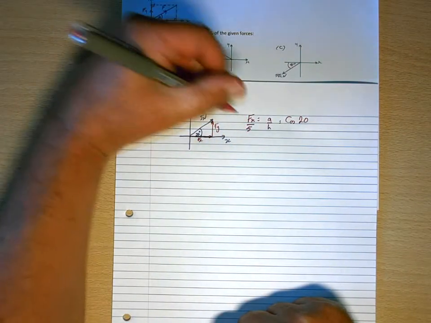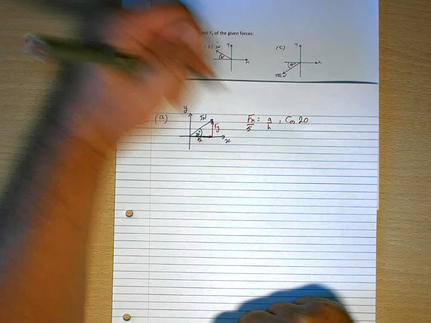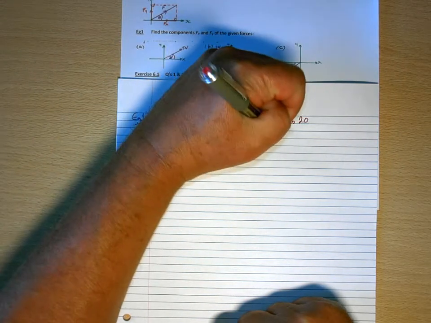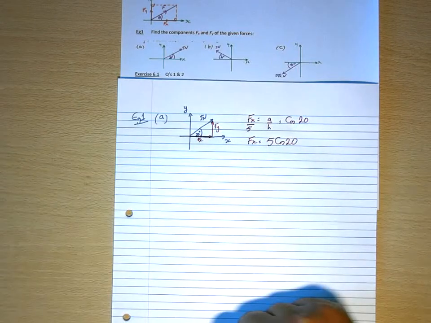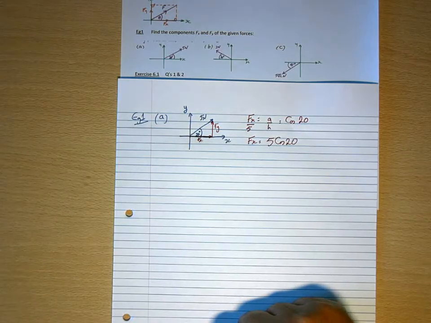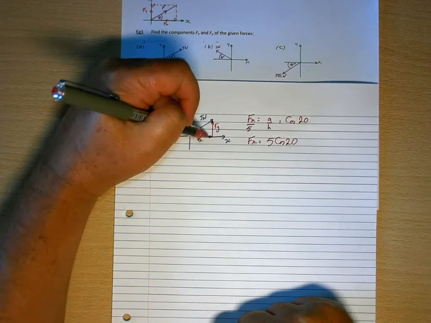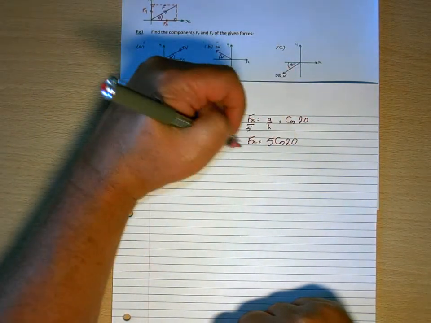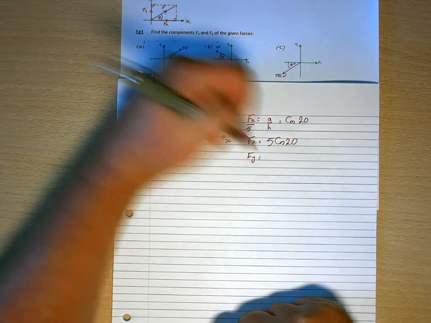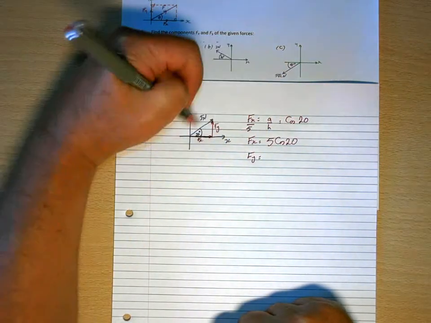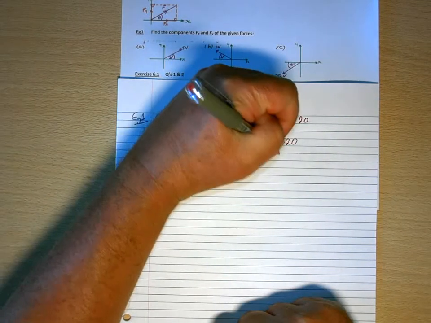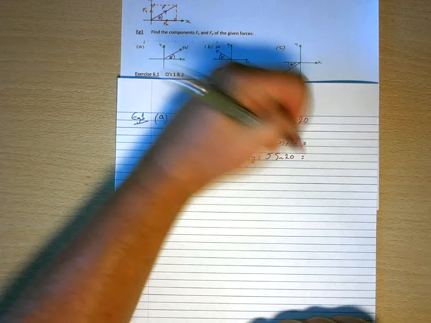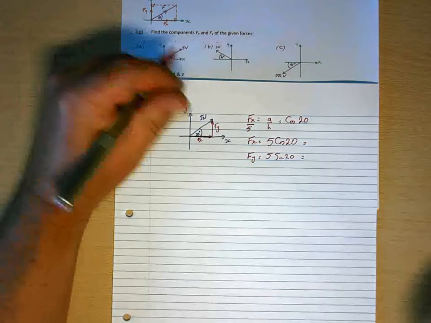So Fx over 5 is cos 20, so Fx, take the 5 over, is going to be 5 cos 20, and similarly Fy will be opposite over hypotenuse, which is sine. So we can just recognize that it will be 5 sine 20.